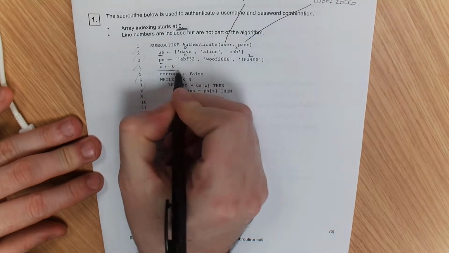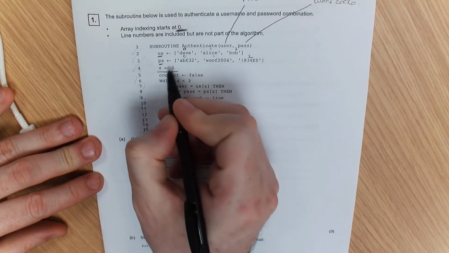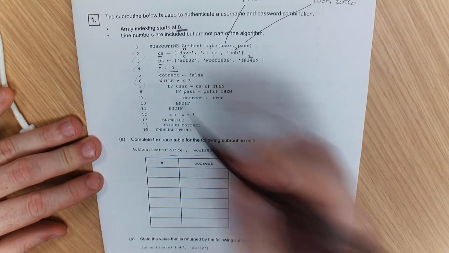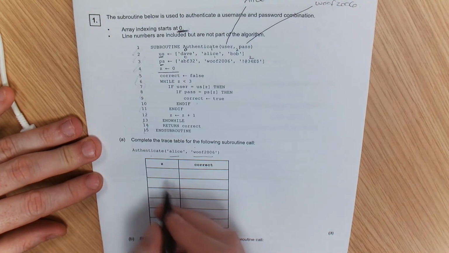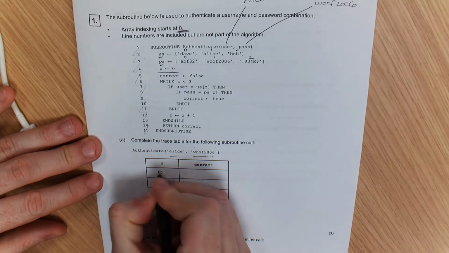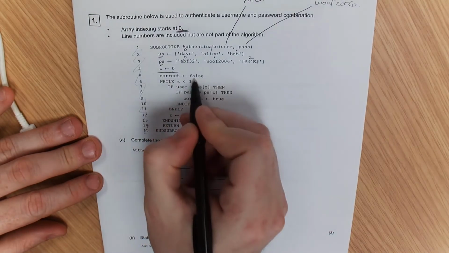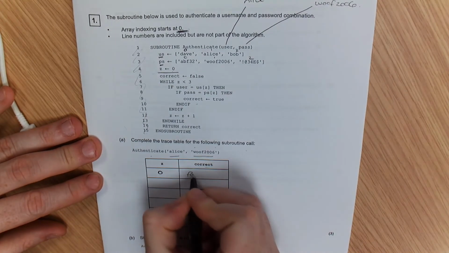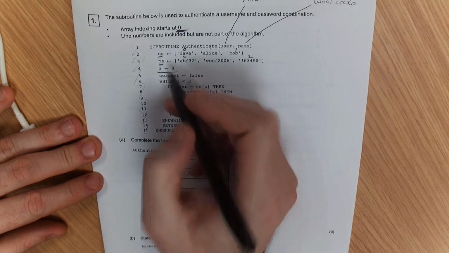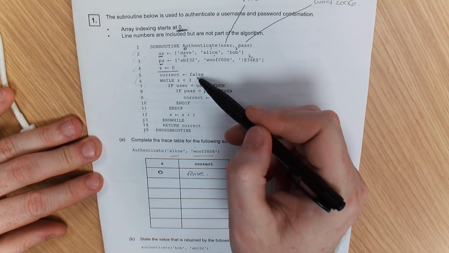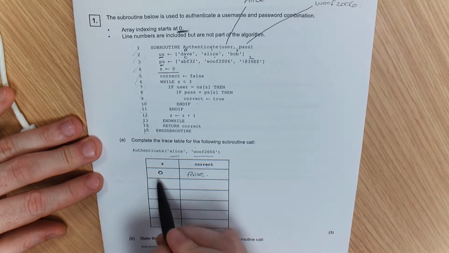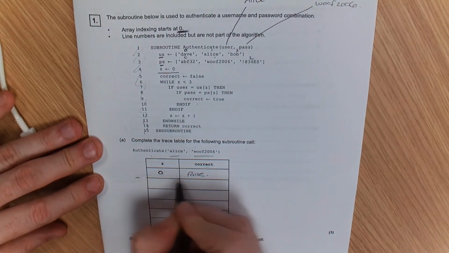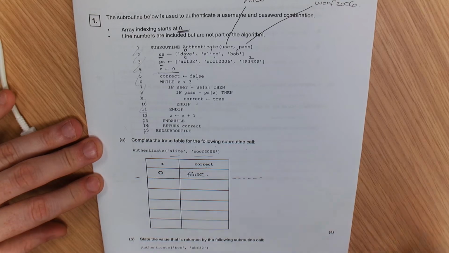Remember, whenever something is assigned, so whenever I've got the arrow for an assignment, I need to write it down somewhere. So Z is 0, and correct is set to false. Generally speaking, those are outside the loop, okay? So those need to be declared before you go into the loop. So this is like the section outside the loop.